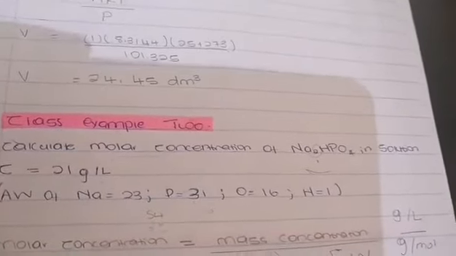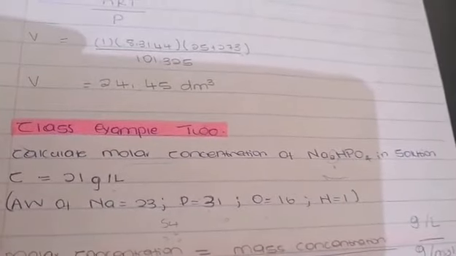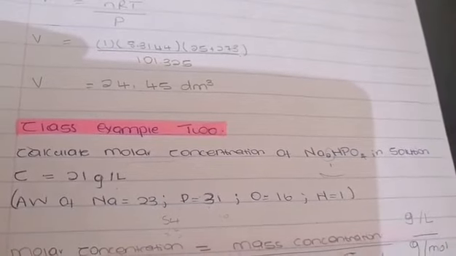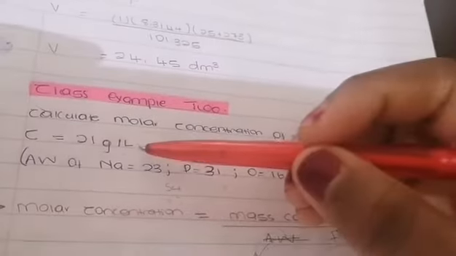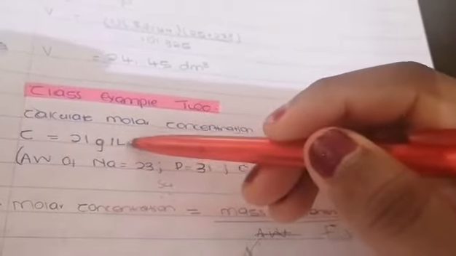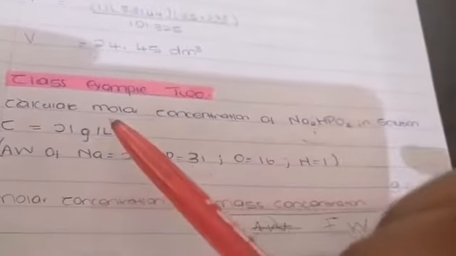Another example on concentration is this one. They want the molar concentration, but they give us the mass concentration. How do we know they gave us the mass concentration? Because this concentration here is measured in grams per liter. So already we know that when it's measured in grams per liter, it's a mass concentration.